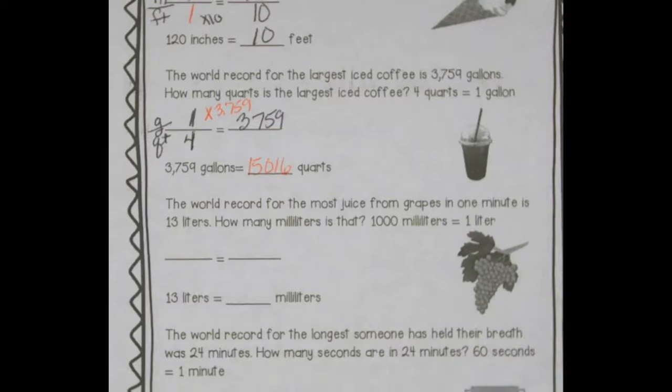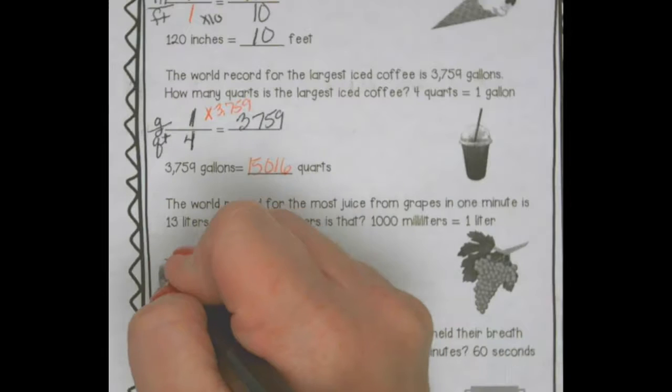So the next one. The world record for the most juice from grapes in 1 minute is 13 liters. How many milliliters is that? And then they tell us 1,000 milliliters equals 1 liter. So we're talking about liters and milliliters.